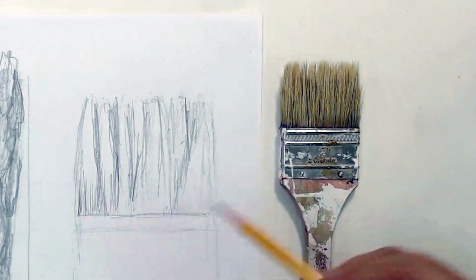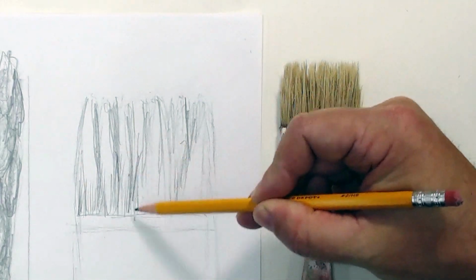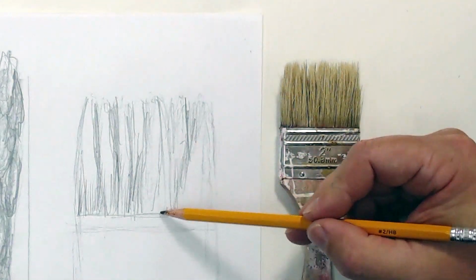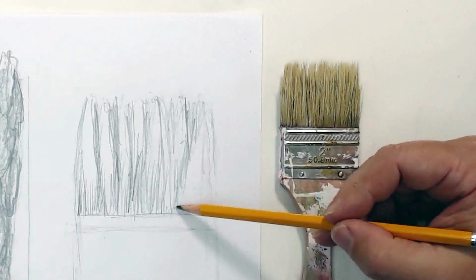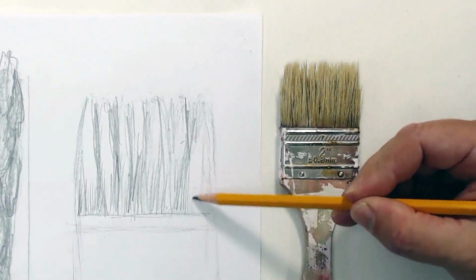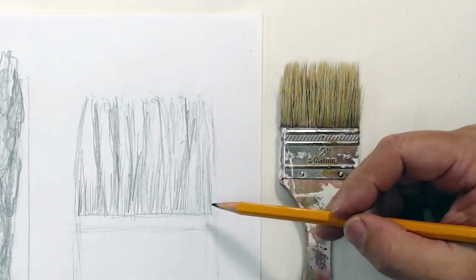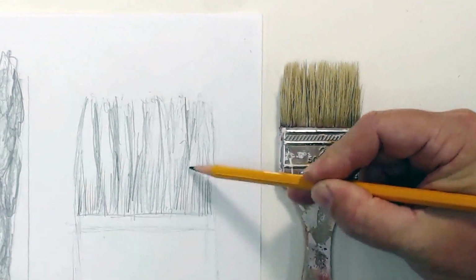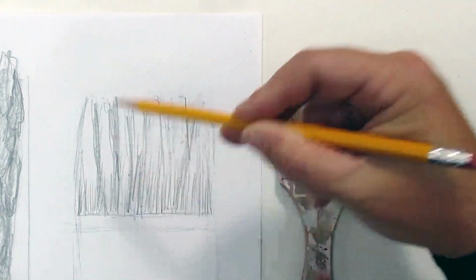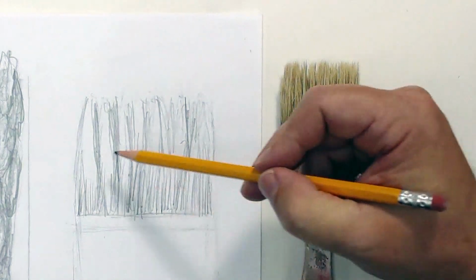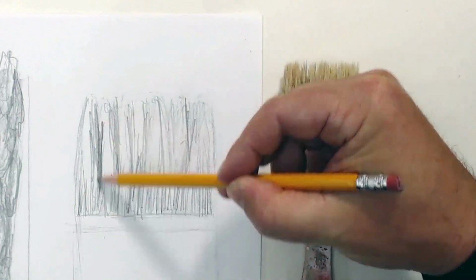As I make my lines, I'm reinforcing the idea, once again, that these bristles are not totally uniform, that they have clumped together in some spots more than others. Just drawing what you see, that's the important thing. Okay, so if I've got this area here, okay, now in the middle I've got some other areas, stronger values.